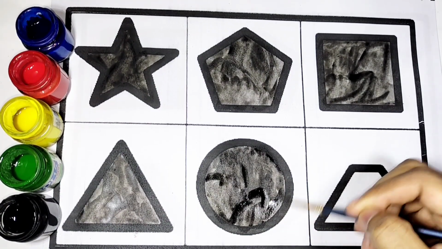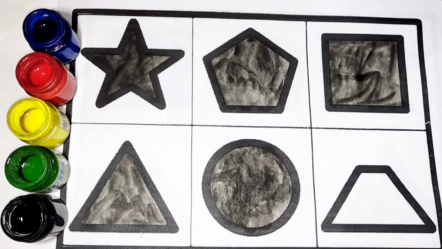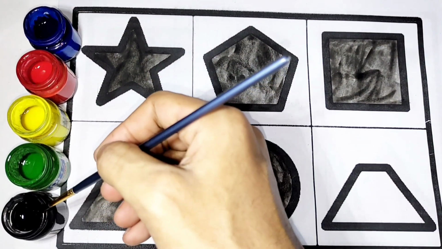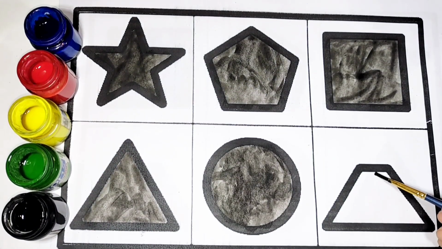The last one is trapezoid, the shape of trapezoid. We are again using the color of black.